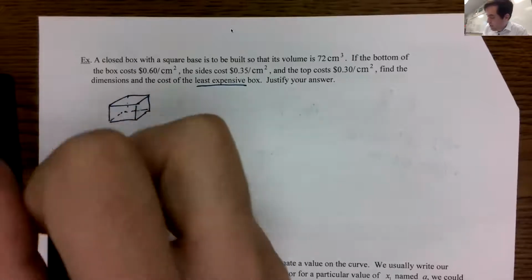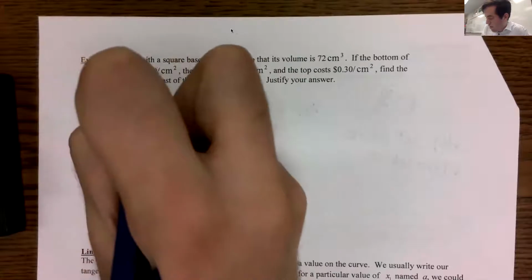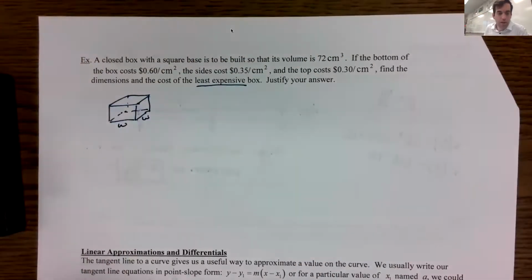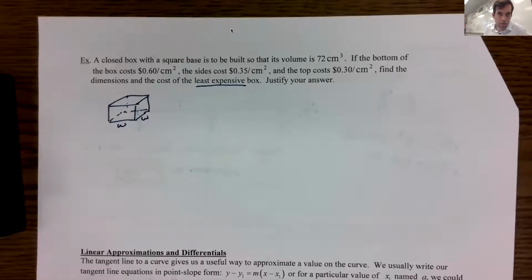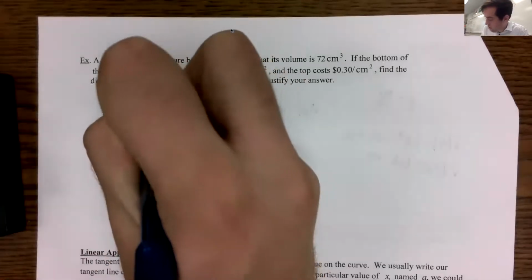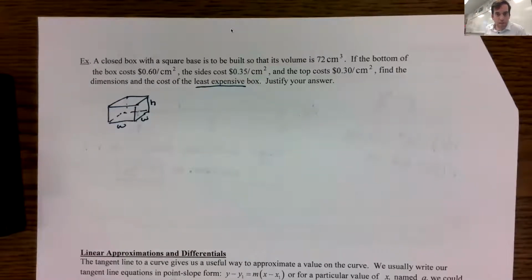So I'm just going to decide that instead of doing length, width, and height, I'm going to do width and width, or W and W. And that's going to represent that the base is a square. So the length and the width are equal, so I'm just going to do 2 W's. And then the height is not necessarily the same. We just know it has a square base. So I'm going to keep a separate variable for height. And we want to know the dimensions and the cost of the least expensive box.